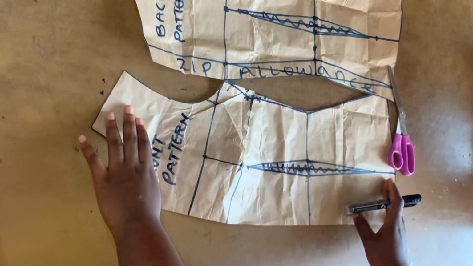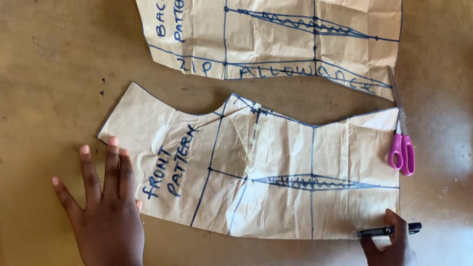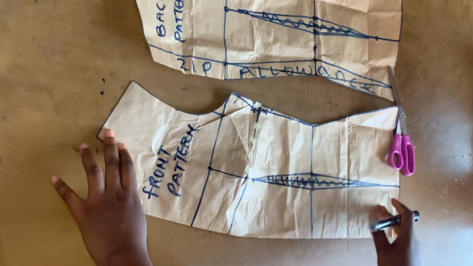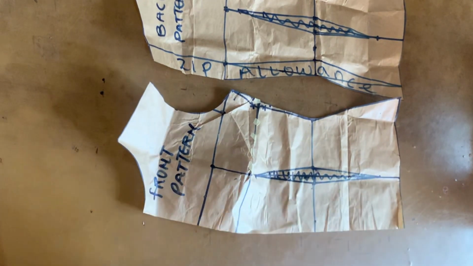My name is Ifeoluwa, and in this video I'll be showing you how to draft a basic bodice pattern, and I'm sure you would love to see how this goes, because from this pattern you can easily make tops, dresses, jackets and many other designs.